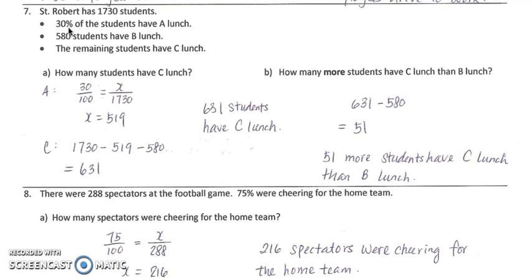So 30% of 1,730 is this proportion, or remember the shortcut, 0.3 times 1,730, that's 519. So out of the 1,730 students of St. Robert, we take away the A lunch group 519, we take away the B lunch group 580. Turns out 631 students have C lunch.